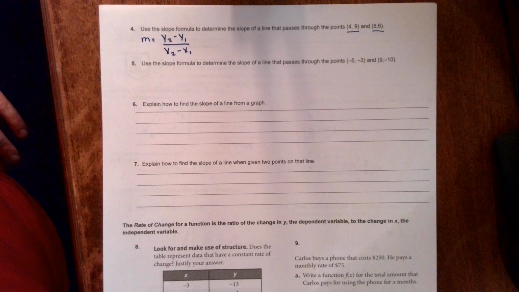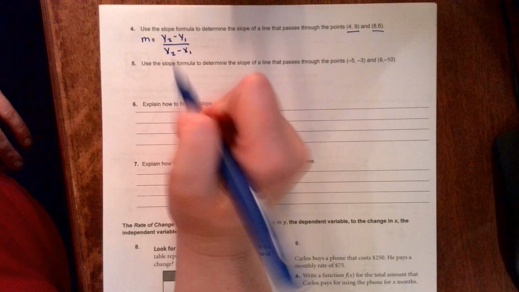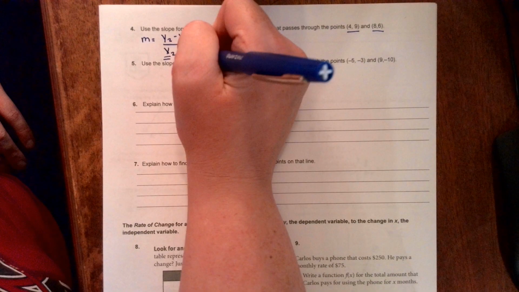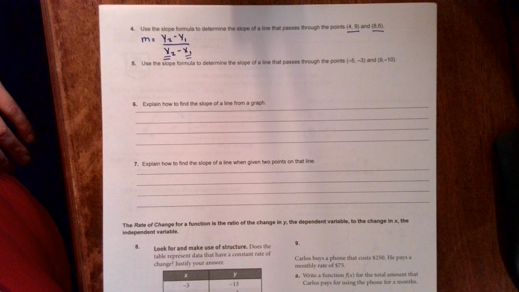So, like, these 2 numbers should be from the same coordinate, and these 2 numbers should be from the same coordinate. Let me say that correctly.